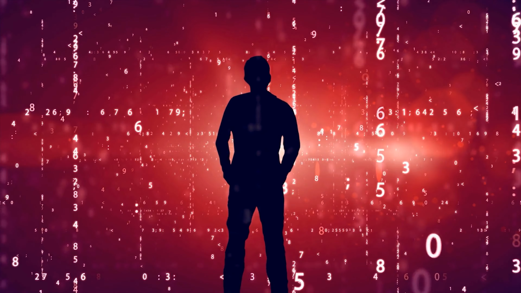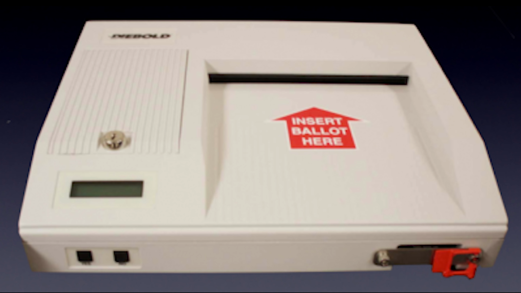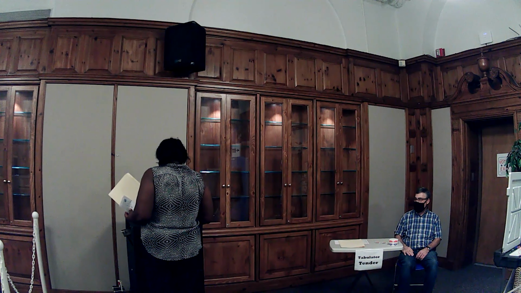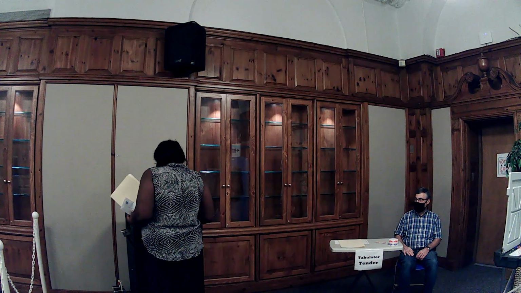Tabulator tenders may, on the election day, need to instruct an elector on the correct method for inserting the ballot into the tabulator. The tabulator tender is tasked with determining if the elector's ballot has been accepted by the tabulator before an elector leaves the polling place. Tabulator tenders will collect the privacy folders electors drop off at their station and recycle them back to the ballot clerk. The tabulator tender shall advise the elector of any error message displayed by the tabulator.